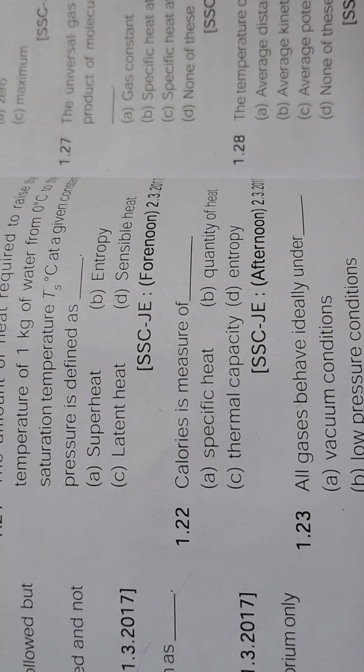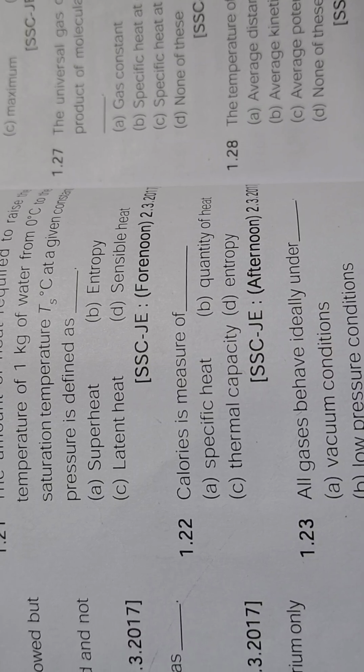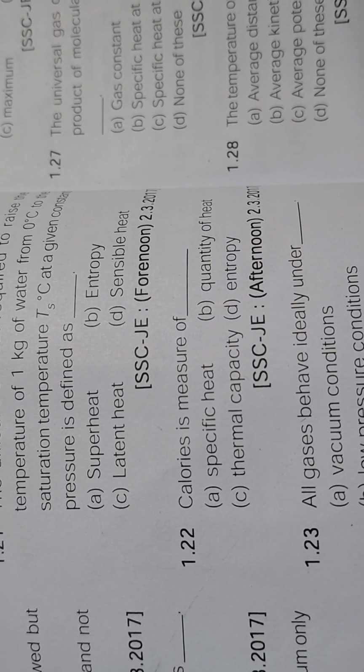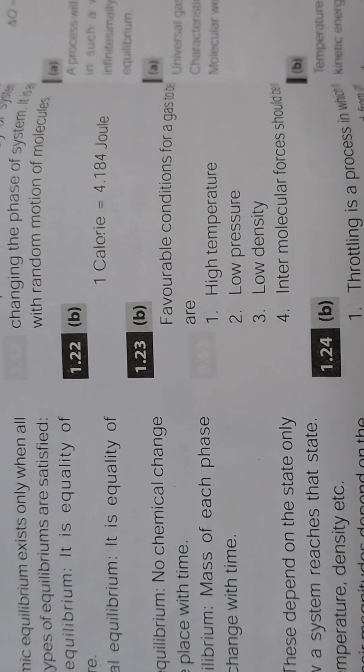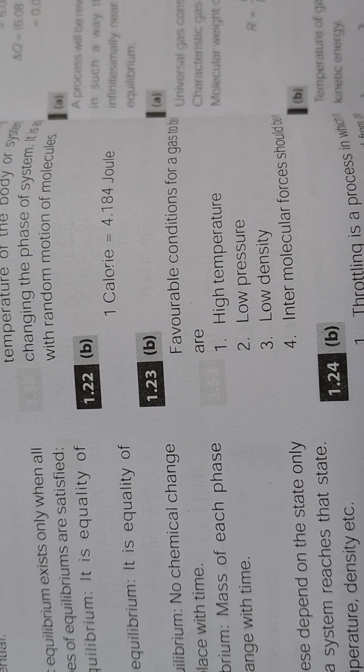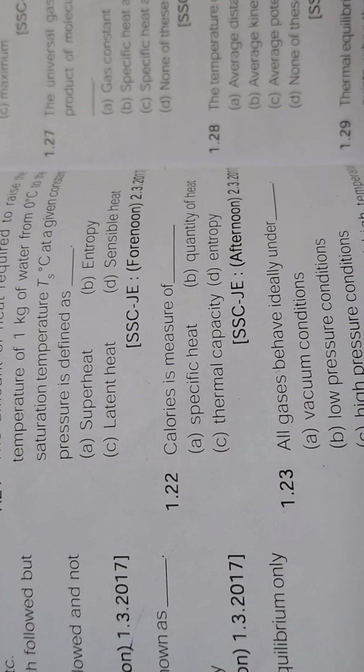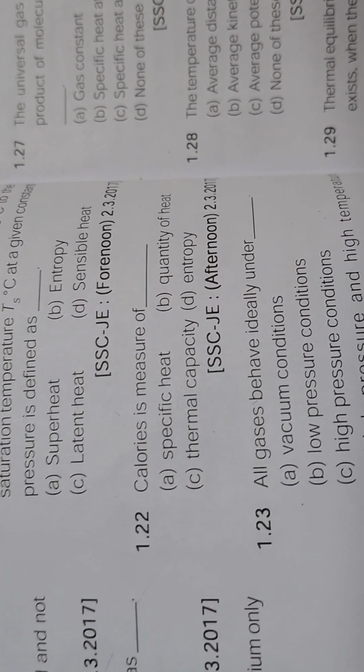Come to the next: the calorie is a measure of quantity of heat. 1 calorie is equal to 4.18 joule. So according to the definition, the calorie is a measure of quantity of heat.